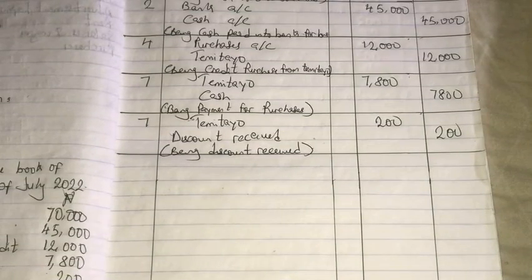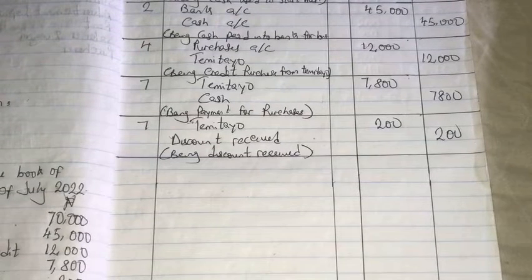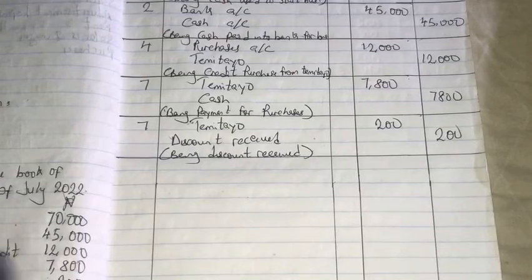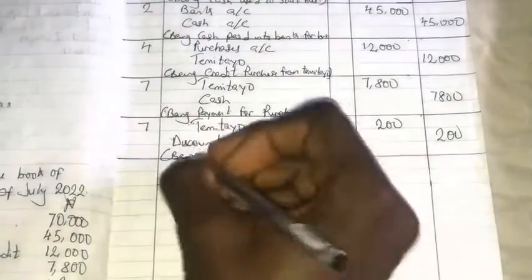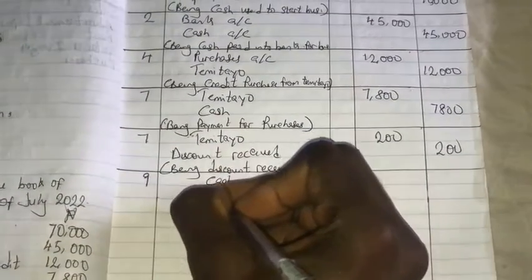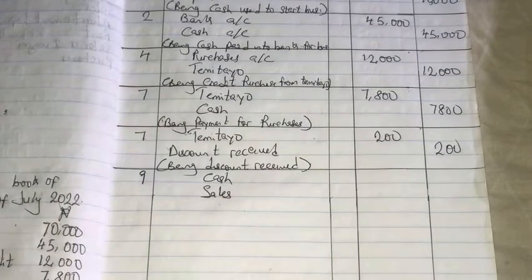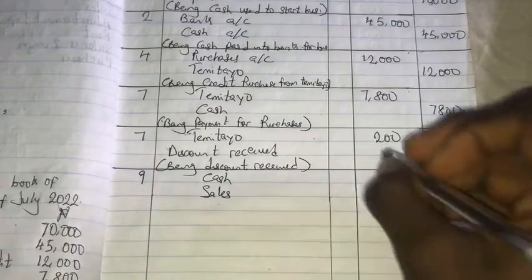Alright, the next one here is July 9. Sold goods for cash to Blame Store. So in a question like this, since cash is involved, we don't need to include the name of Blame Store again. So the Blame Store here is not necessary since it is a cash payment. Therefore, the two accounts involved here are sales and cash. Cash is receiving and sales is giving. Therefore, your date first, your cash account, and your sales account. To Blame, you don't have to include Blame Store there. How much? 23,000 cash.